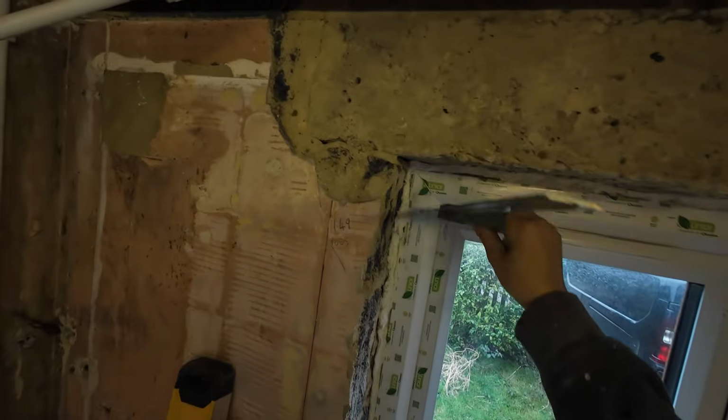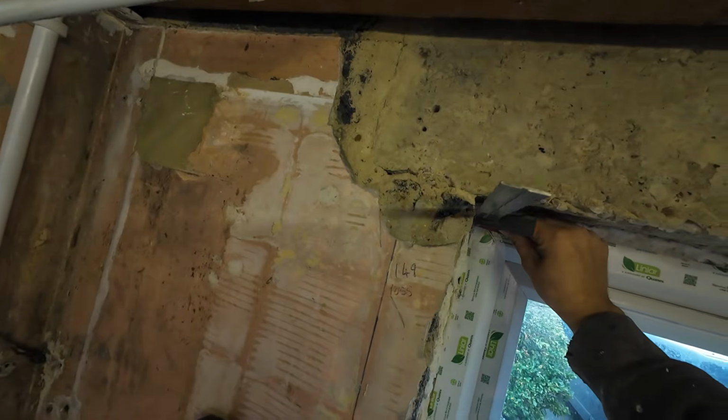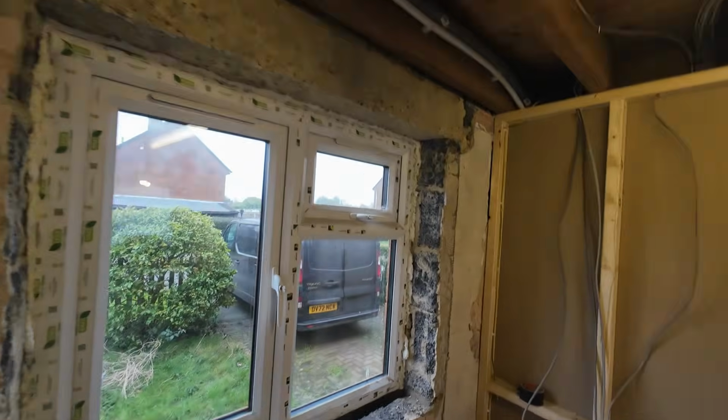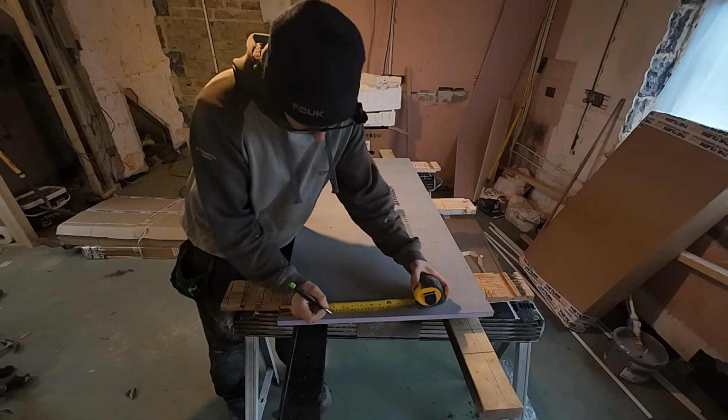And then the other thing I want to do is just check this isn't really out of square, which it isn't. That's good. We can deal with any tiny blemishes, but as long as it's not loads out. Let's mark her up and see how she cuts.